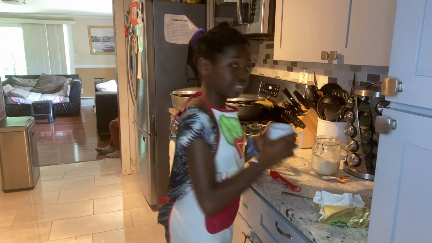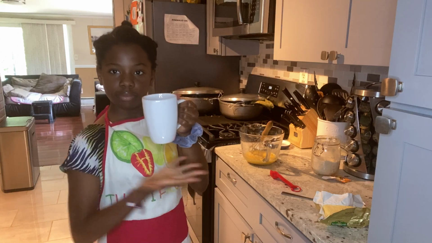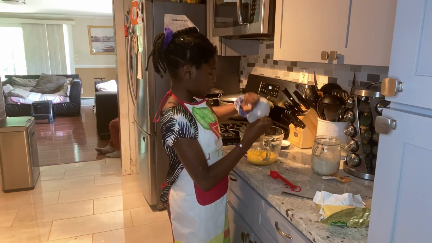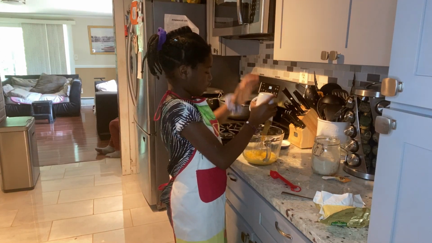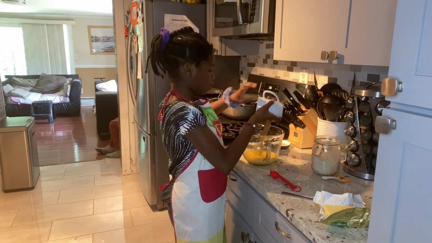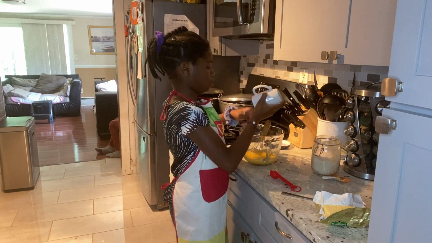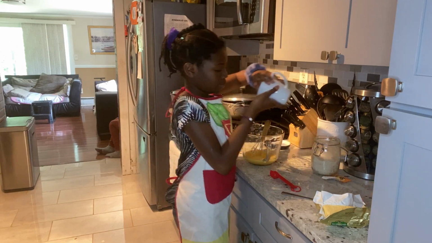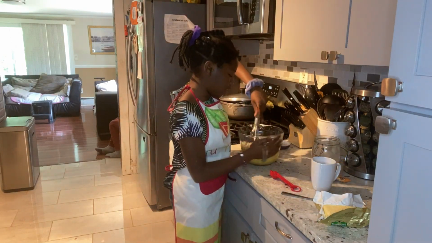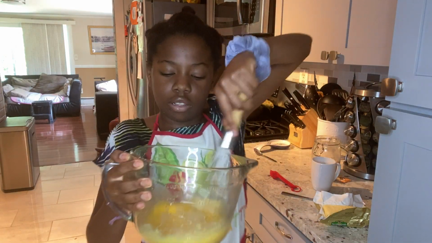Now my butter is still in my mug, nice and warm. Then I put it inside my batter. And you just make sure you get all of it. You can use your finger to scrape it out too, or a spatula if you really don't like getting your fingers dirty, like someone I know. Then you get your pretty whisk and you mix it up very well.